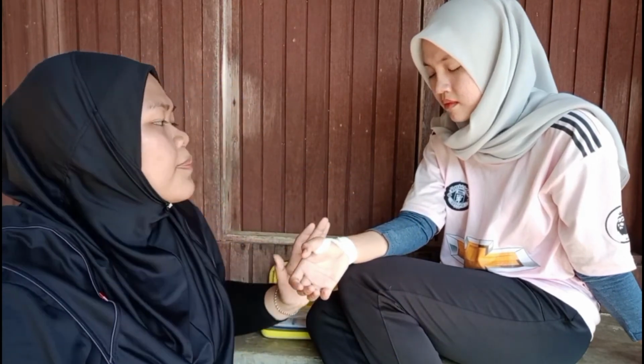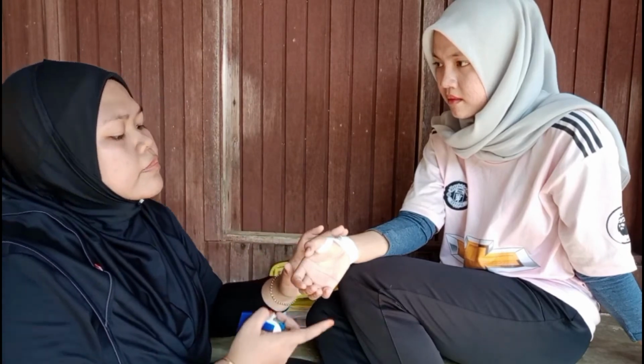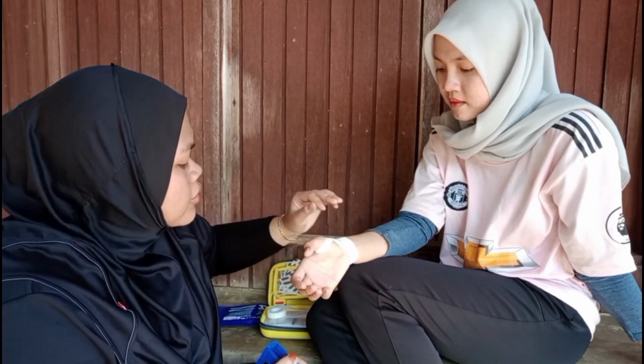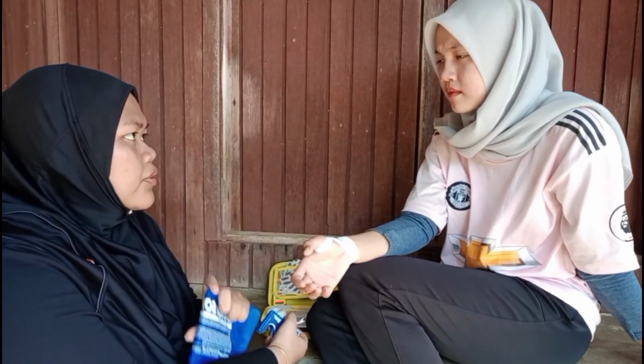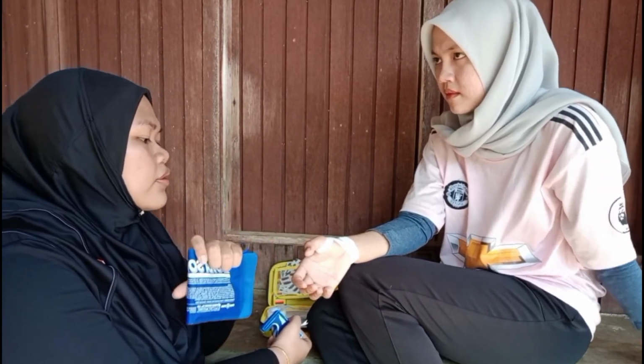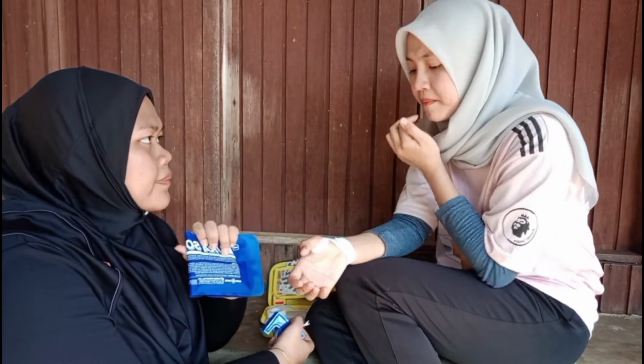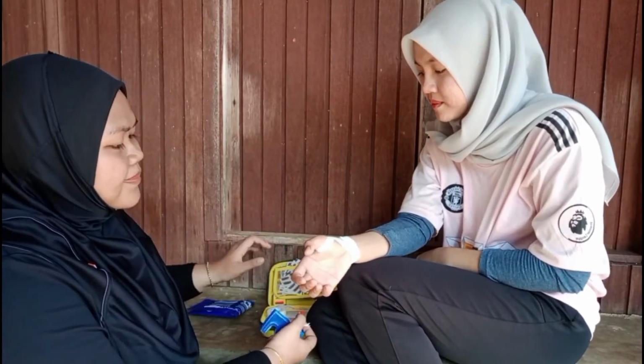Okay, so this method will prevent your thumb from any serious injuries after this dislocation. So you may use this cooling pad in between 2 hours until your pain heals.